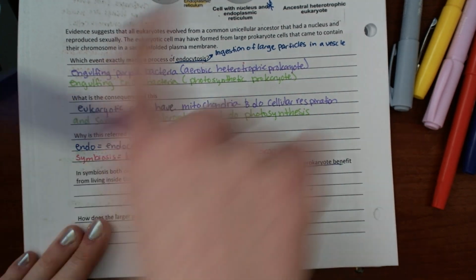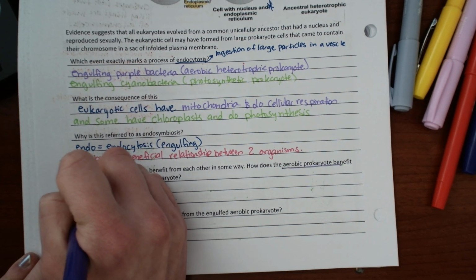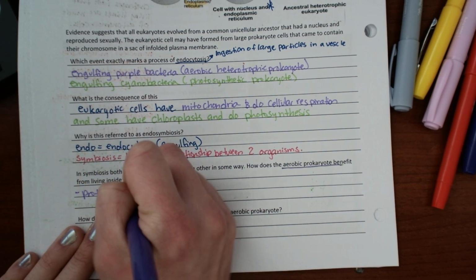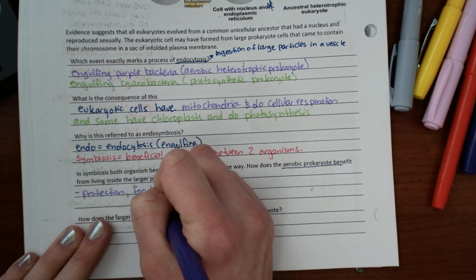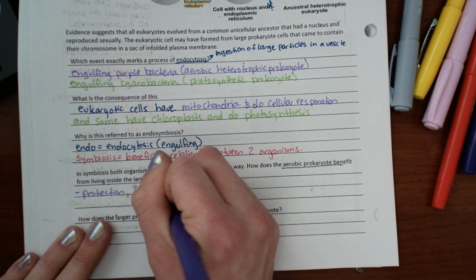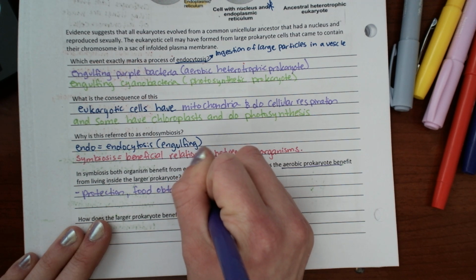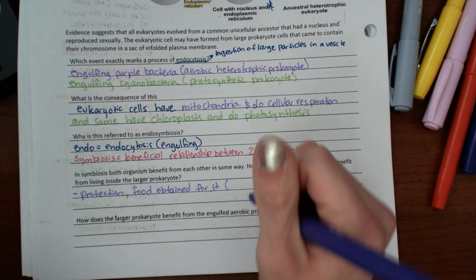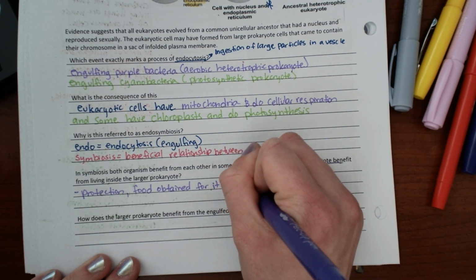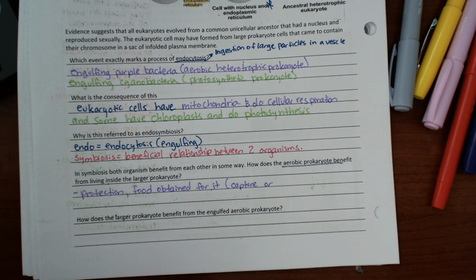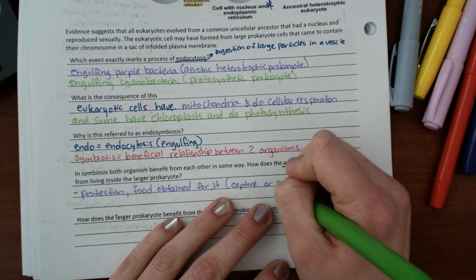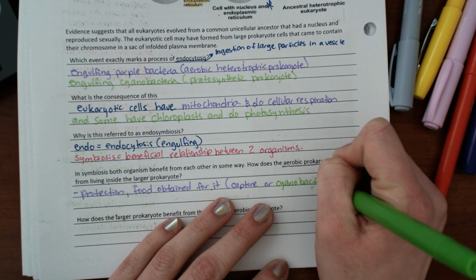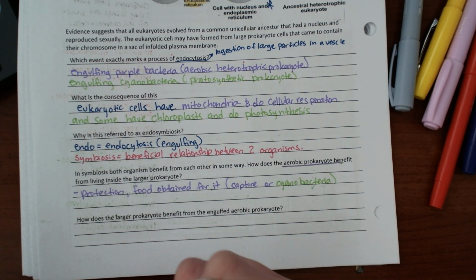So your aerobic prokaryote gets protection, food hunted for it, or food obtained for it, either through cyanobacteria or capture. And so it really benefits. It's like it has its own little shuttle around places, or its own little personal chef.